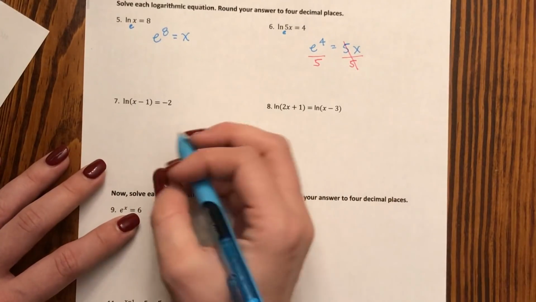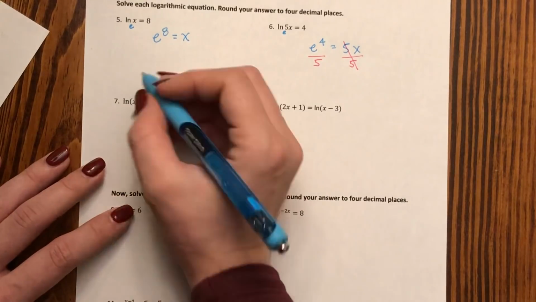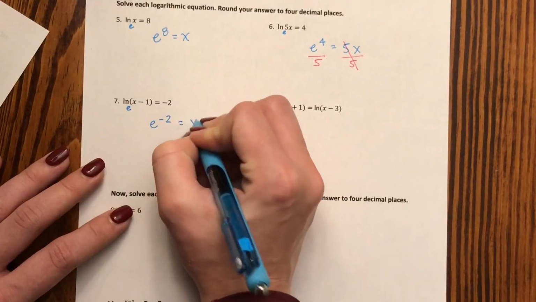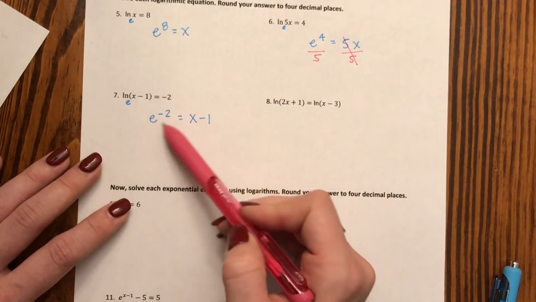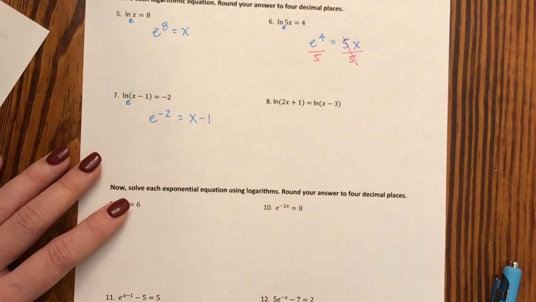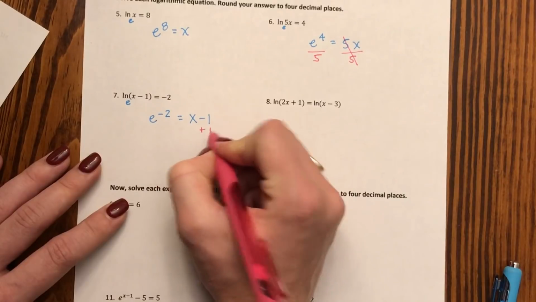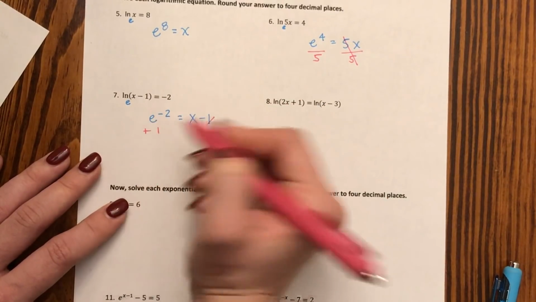Number 7, I can't type the natural log of x minus 1 into my calculator, so I'm going to change it to e to the negative 2 equals x minus 1. Okay, you can type e to the negative 2 into your calculator, but then to solve for x, hopefully you see we need to add 1 to both sides. So whatever that ends up being, that's your answer.